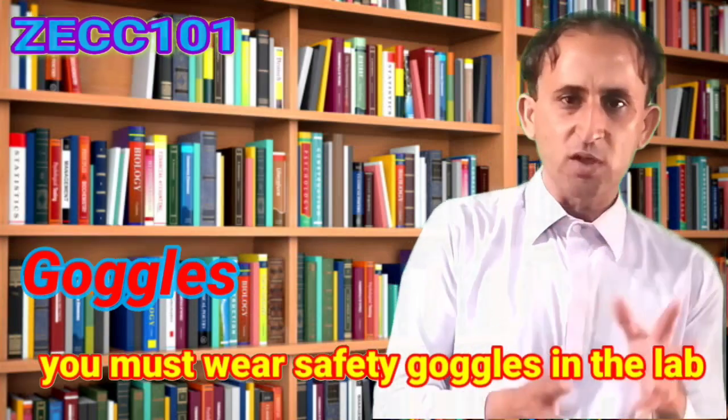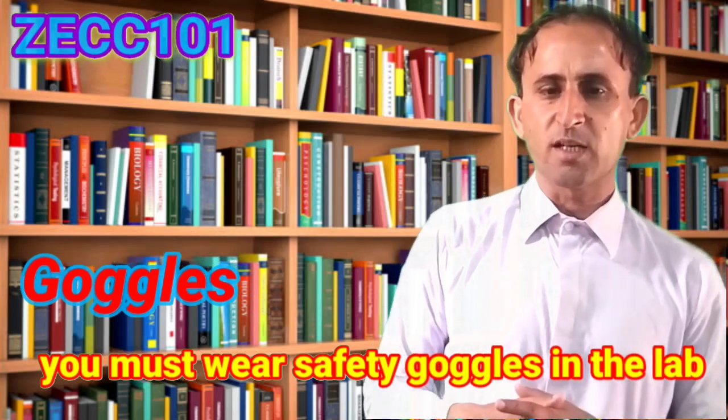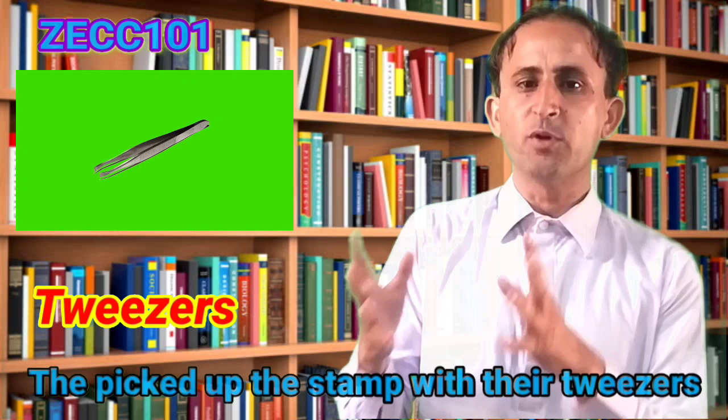Word number 53 is goggles. Goggles is always used as a plural. It is never used as a singular. अगर आपने इसको singular के तौर पर इस्तेमाल किया तो उसका मतलब, उसका sense, उसकी meaning change हो जाएगी. Word number 54 is tweezers. Tweezers is always used as a plural. It is never used as a singular. If you use it as a singular, that would be wrong.